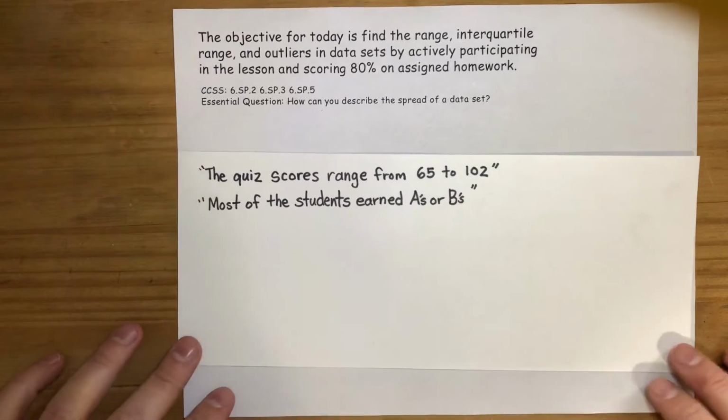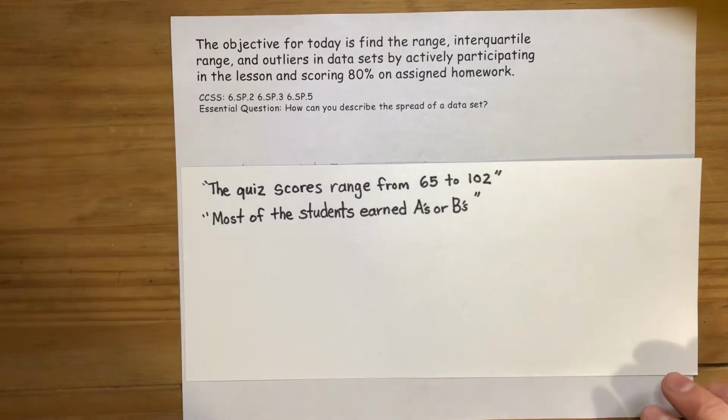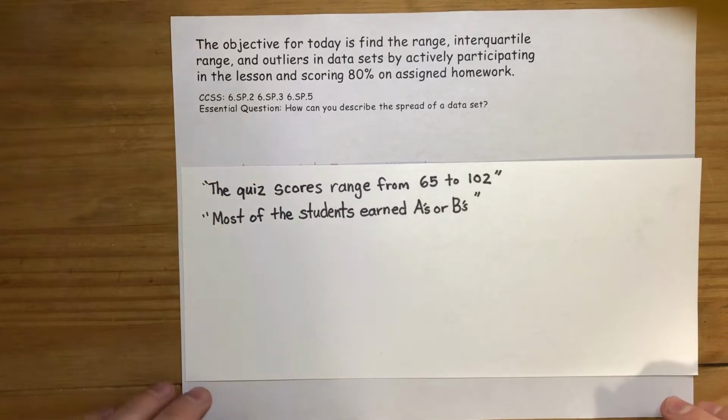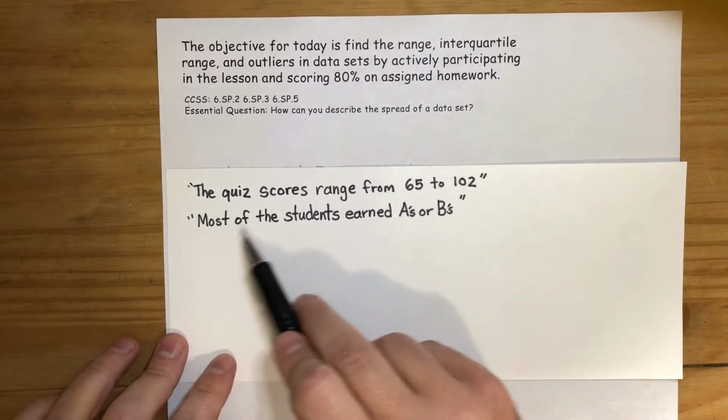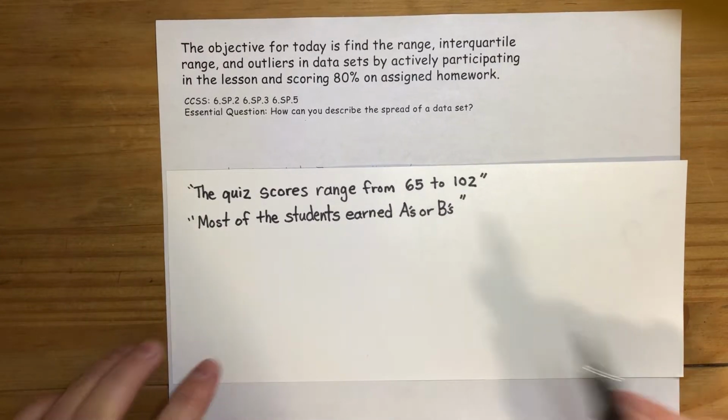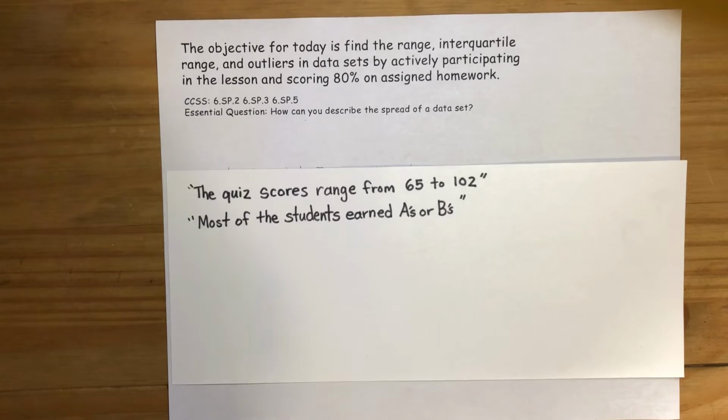Now I have here a couple of statements about student quiz scores that were submitted last week. So the first statement is the quiz scores range from 65 to 102. And the second statement, most of the students earned A's or B's. So those are both true statements about the data that was collected on the 1st of May. Now, I did not include data from students who submitted their quiz late.